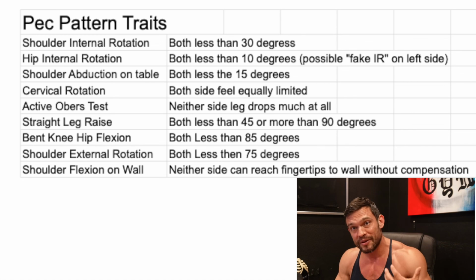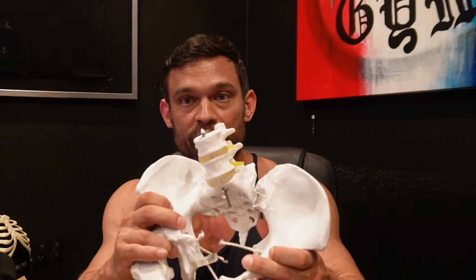Because again, remember what happens as you go into pec pattern, both sides become more like the left. Left's more flared, the right's going to become flared. The left rib's more flared, the right rib's going to become a little more flared. So as we get further in the pec, the right side is going to resemble the left a little bit more on most things. And then cervical rotation is actually a really good one as well to tell if you're in pec pattern, because it'll be limited both ways. And then if you're comfortable doing the active Ober's test, if both knees aren't going down at all, then you're definitely in pec. If you can't get in the position at all, you're definitely in pec.